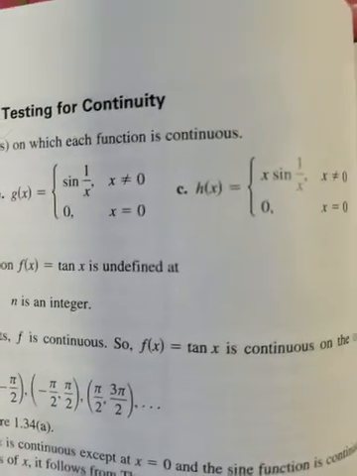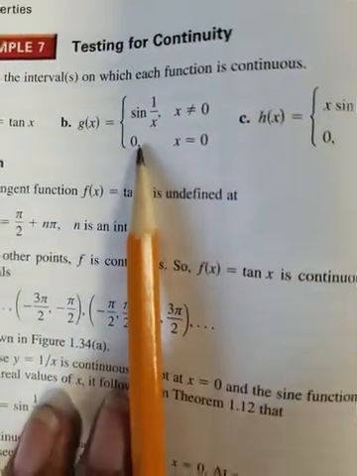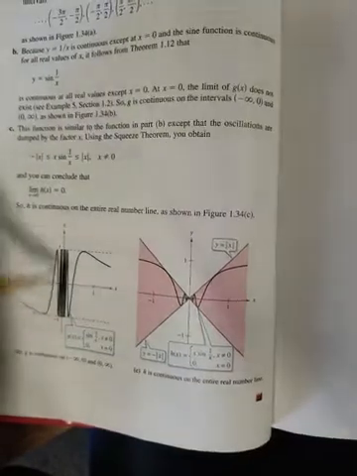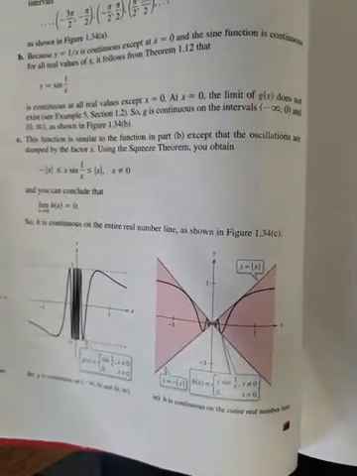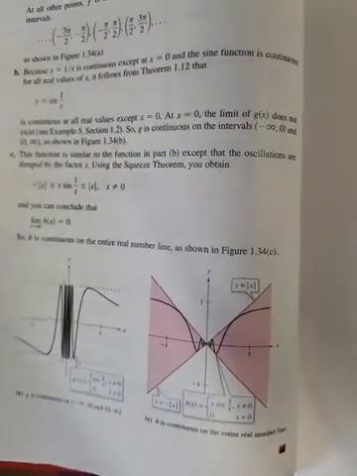Okay, for B and C, I'm not really worried about ones like this in your homework. These two here, you saw in the notes on the other one, they kind of did the squeeze theorem, and they did this where it's oscillating. So just kind of try to read through those, see if you can get through them. I'm not going to put that on my test. I haven't seen it on the final exam either.